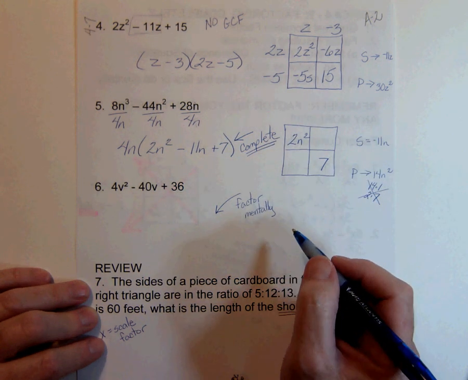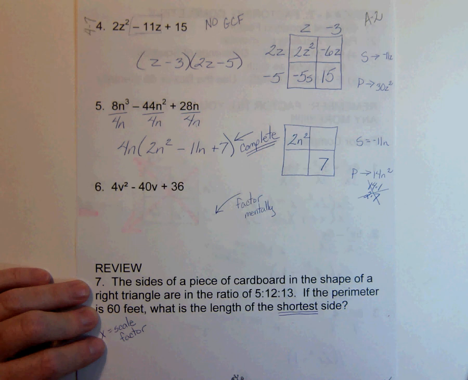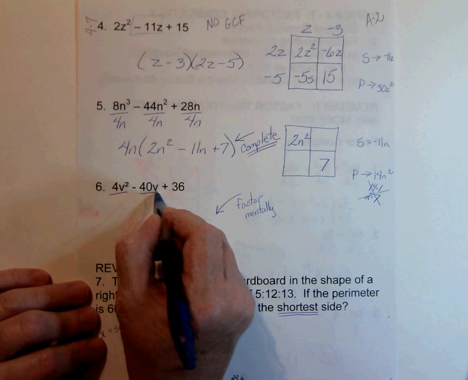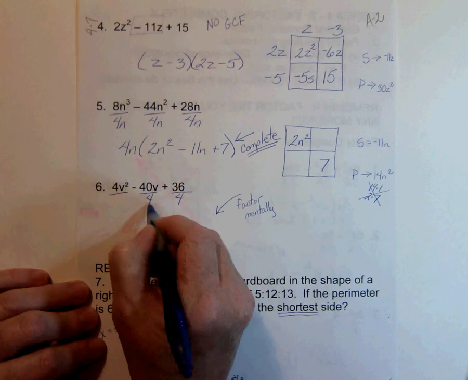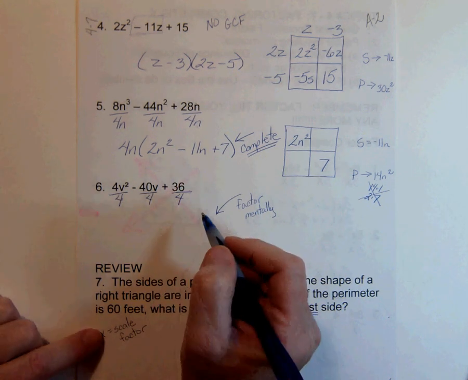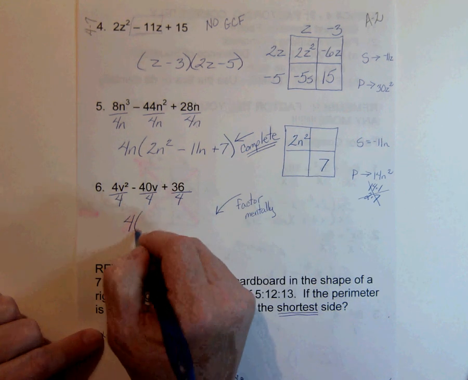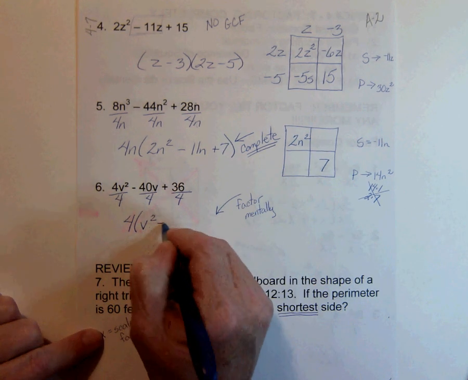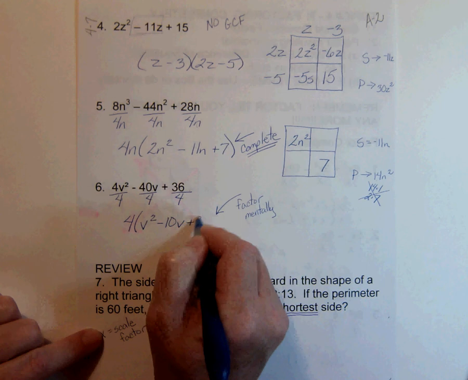So let's look at this last one. If you think about what can be factored out, the only common term is a 4. There's no v in the last term, so you can't factor out the v. So this becomes v squared minus 10v plus 9.